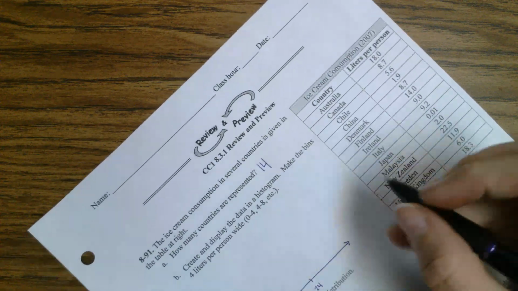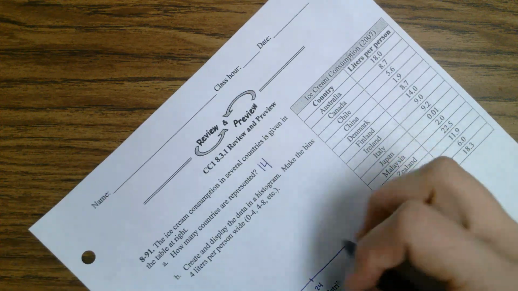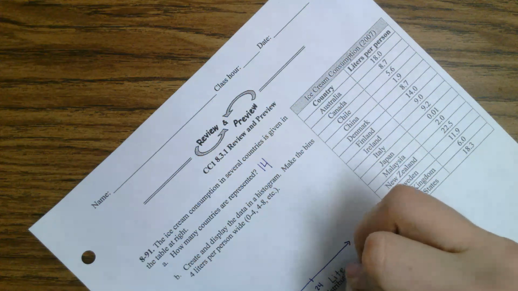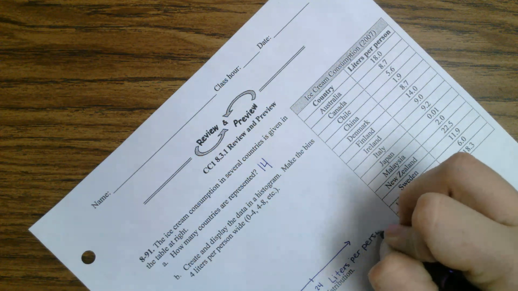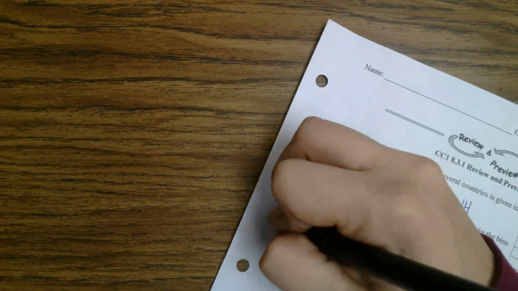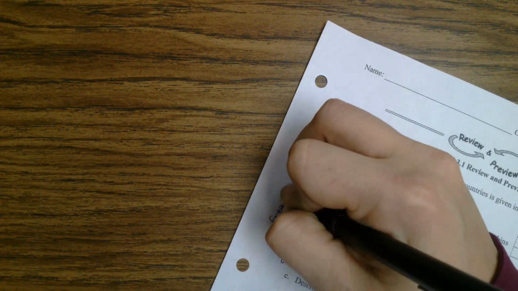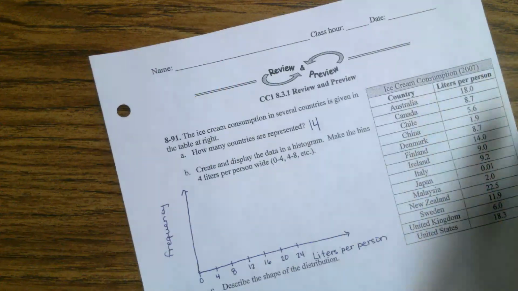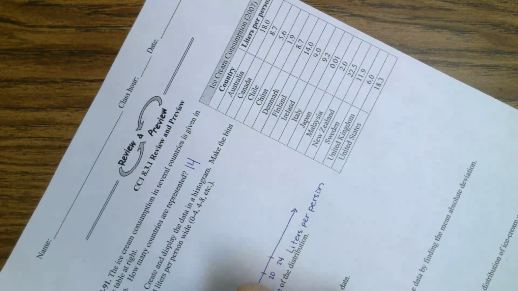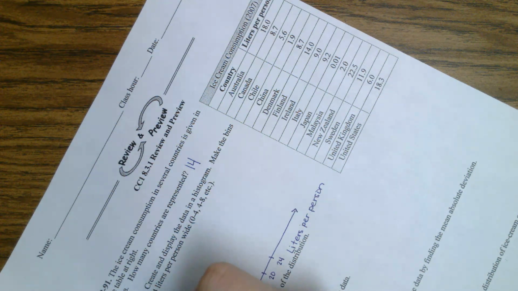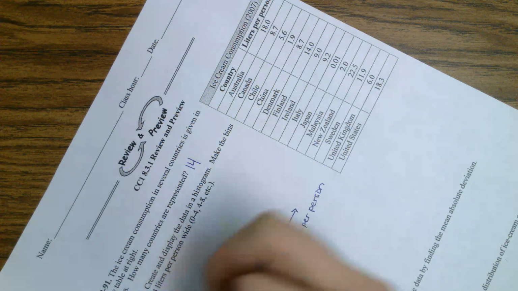My x-axis is my liters per person. And my y-axis is always my frequency. And then, of course, I have to draw like 1, 2, 3, 4, 5, 6, 7, 8, 9.